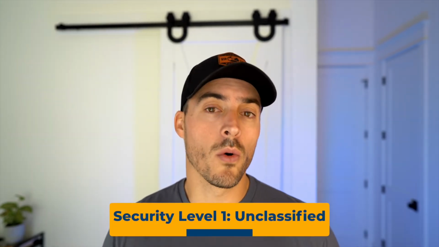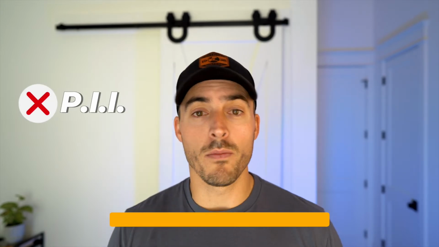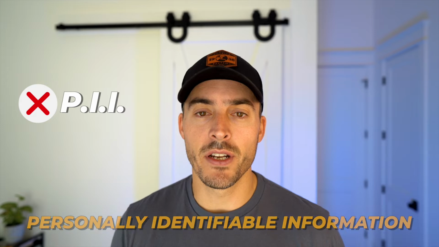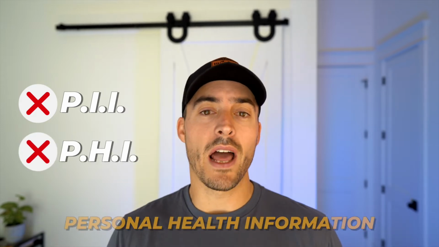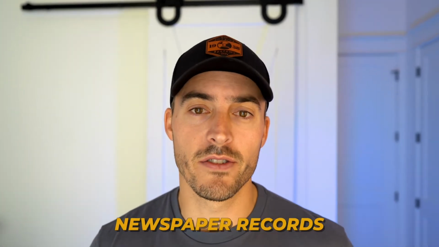Security level 1, or unclassified, are records that have no PII, or personally identifiable information, and no PHI, personal health information, in the data. These are records that are publicly available. They're handled with normal care. Any of our employees can work with these records. There's no special designation to assign folks to the projects. And an easy example for this is newspaper records.